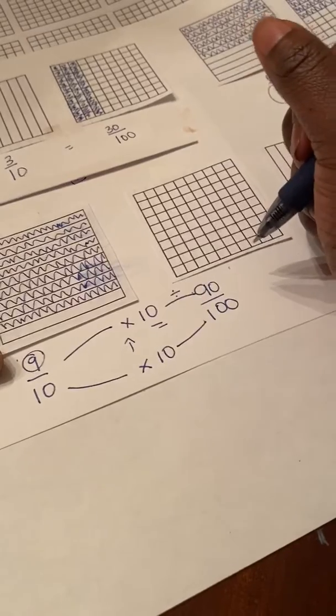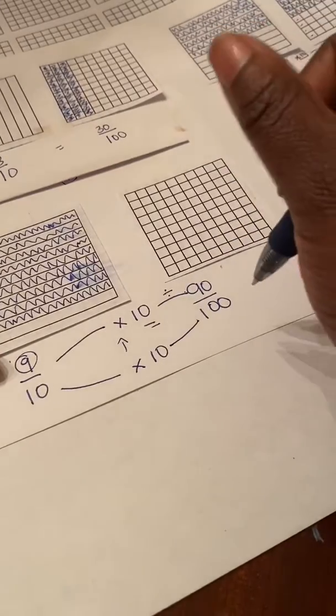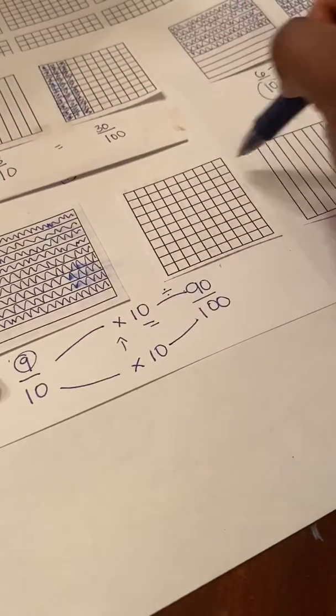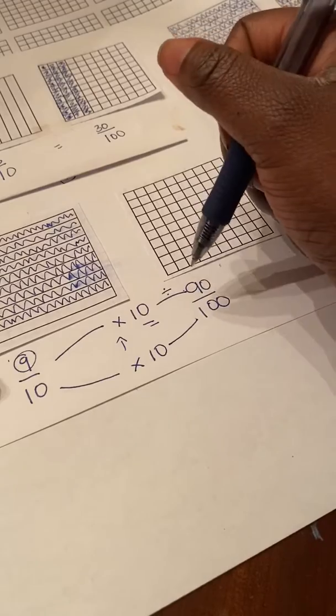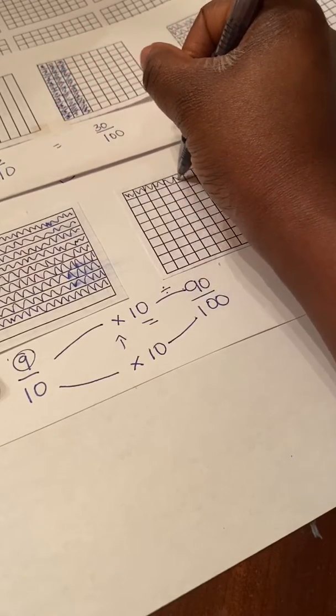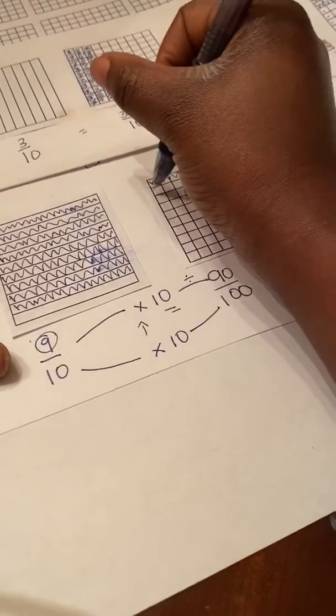Okay, so on this other side, it says 90 100ths. And again, over here, there's rows, so I will fill in rows. And because I know that each row has 10 in it, I'm just going to start shading, counting by tens. So that's 10.